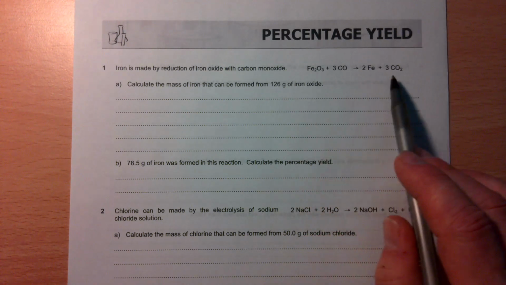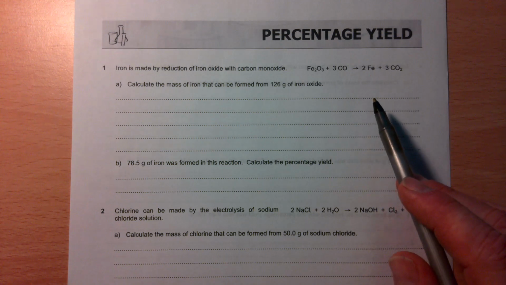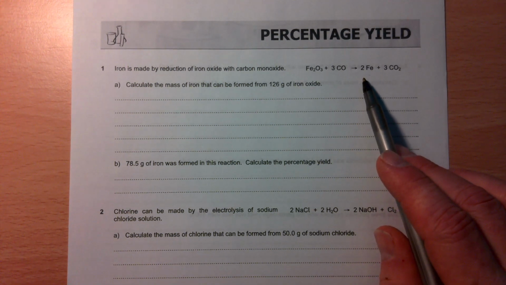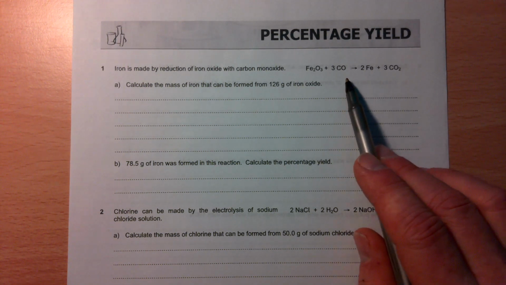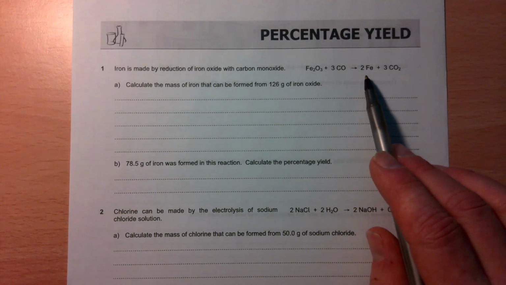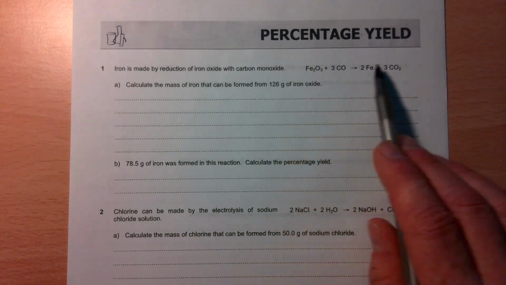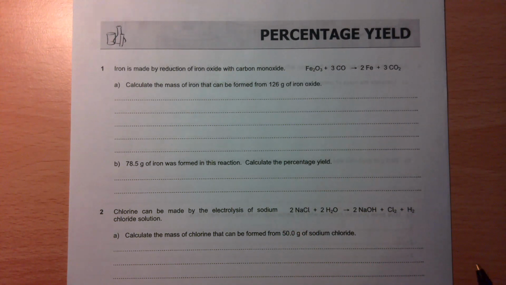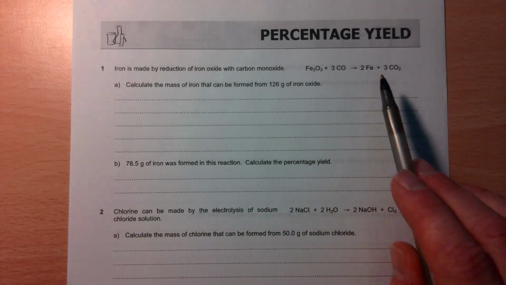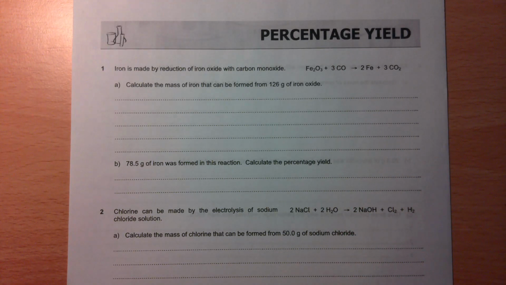Another situation where you might not get the reaction going to completion is if the reaction is in an equilibrium. We'll talk about that later in the course, but reactions sometimes go forwards and backwards. We've got what are called reversible reactions. And so the reaction might not have gone to completion for that reason as well.